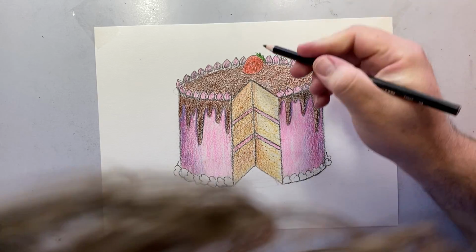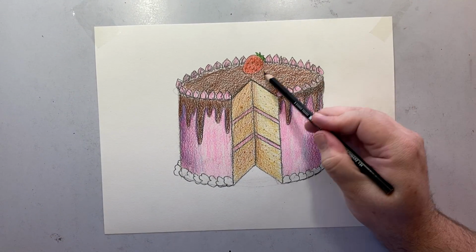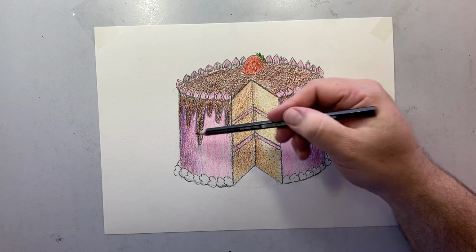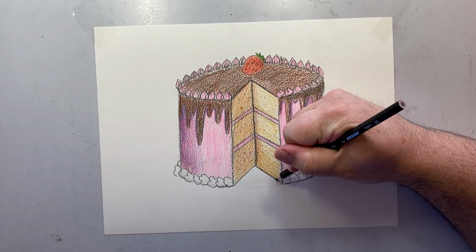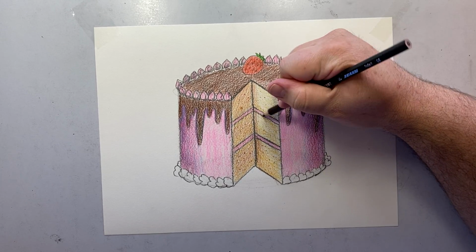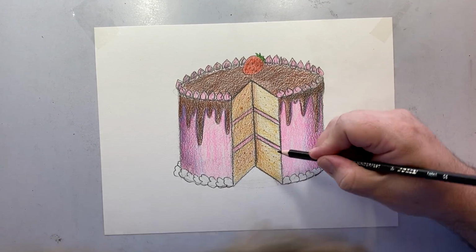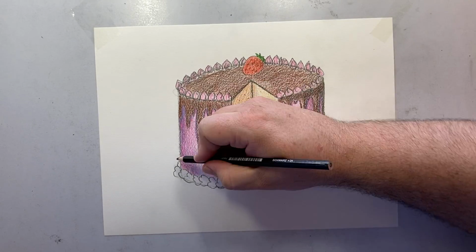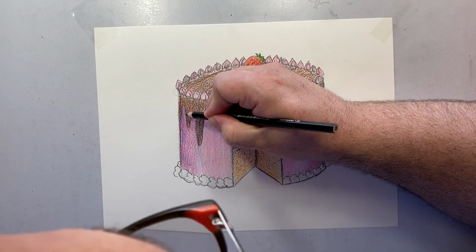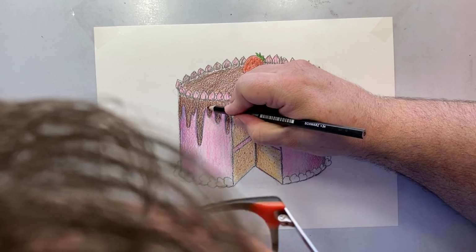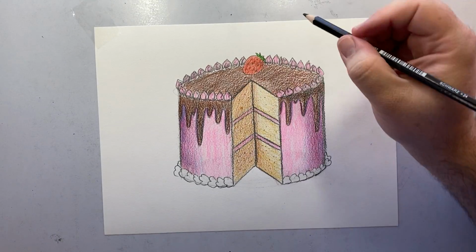Now, this would be a good time, if you notice that because I'm adding all these layers, some of my pencil lines are really getting lighter. They're not as dark anymore. So I'm going to go back over with my black colored pencil, and I'm going to just go over and trace those lines again, so that I don't lose all that hard work that I put into it at the very beginning. Okay.